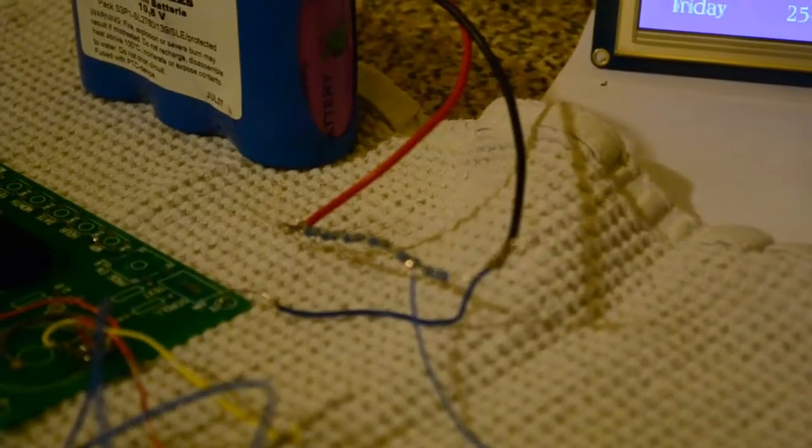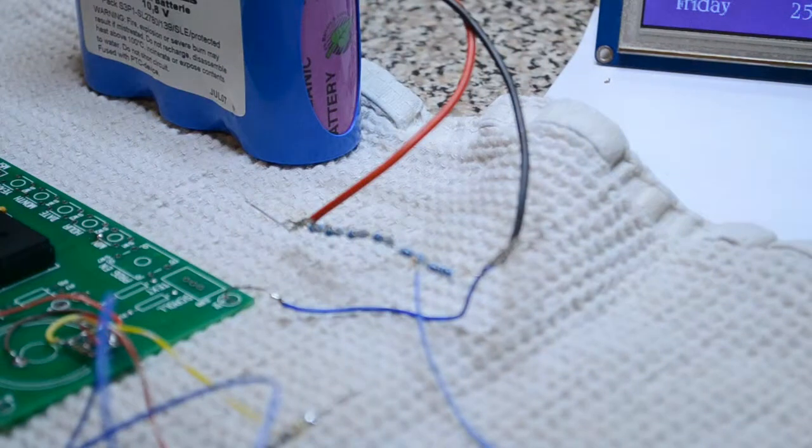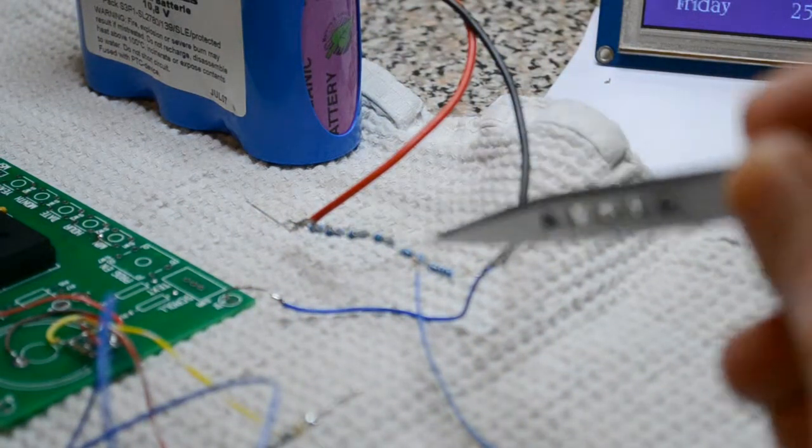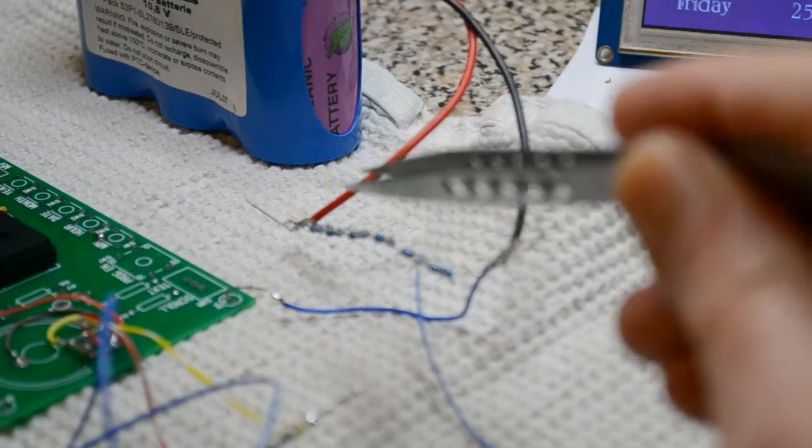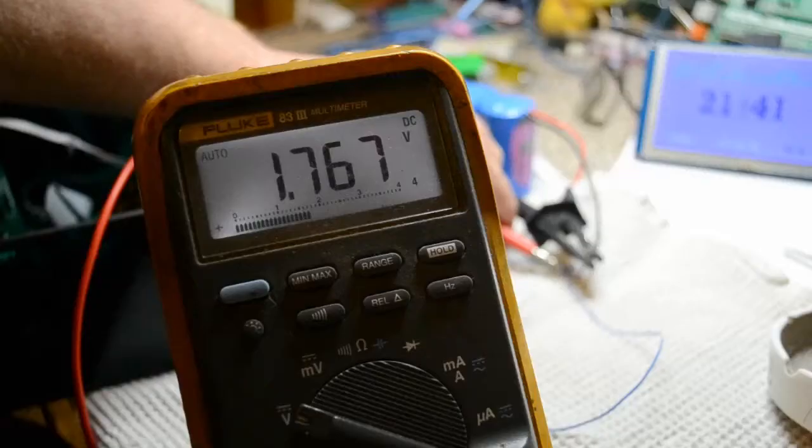That ADC voltage, let me turn the light on, was measuring, like you saw in the picture, that potential divider voltage divided by 6 times. There we go, 1.767 volts.